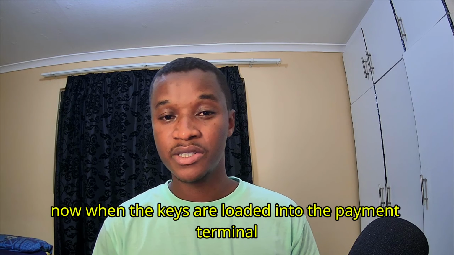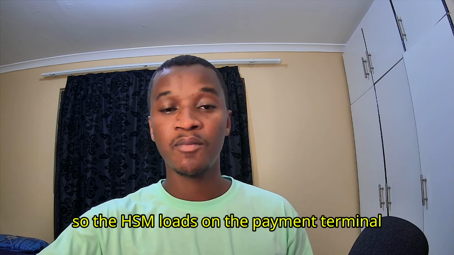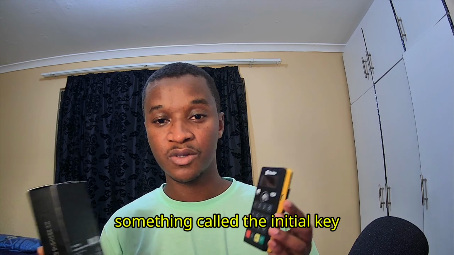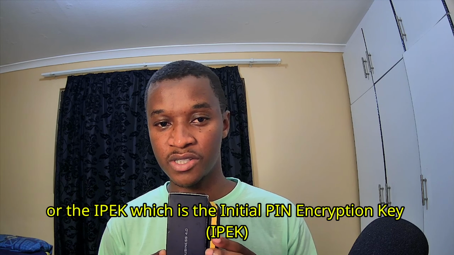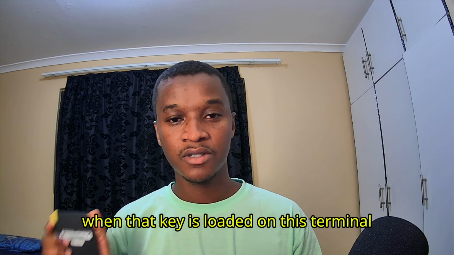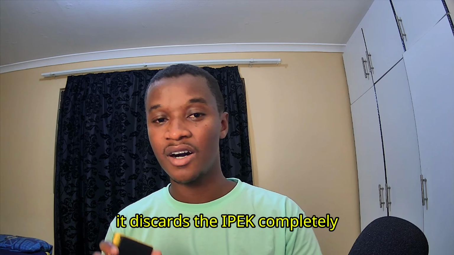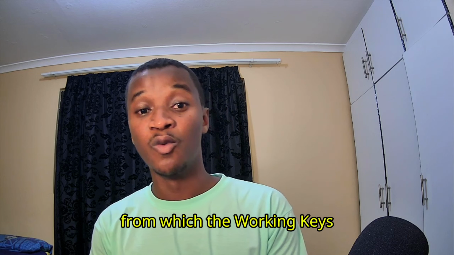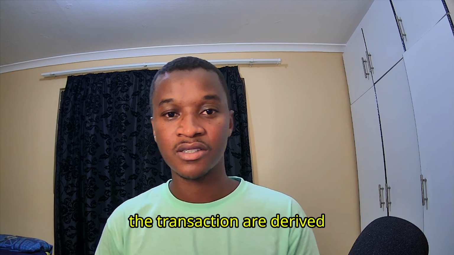Now, when the keys are loaded into the payment terminal, it is not the BDK itself. So the HSM loads on the payment terminal something called the initial key, or the IPEK, which is the initial pin encryption key. When that key is loaded on this terminal, the terminal generates something called future keys from that IPEK. And as soon as the future keys are generated, it discards the IPEK completely. The future keys are the actual keys from which the working keys, which are the keys that will be actually used to encrypt the transaction, are derived.